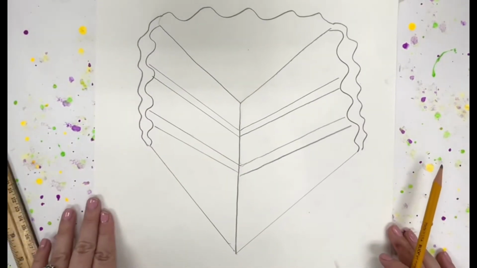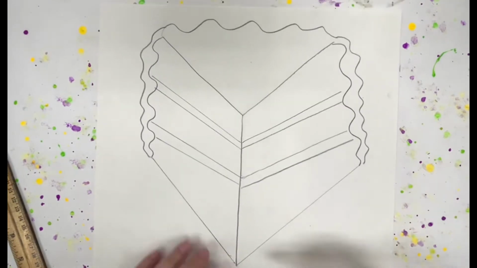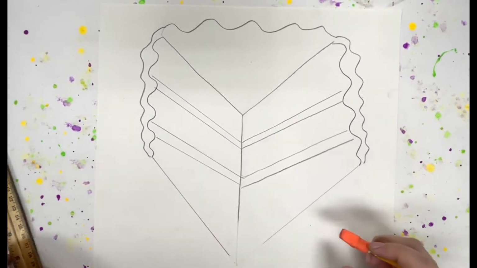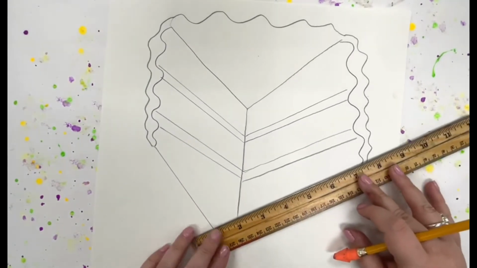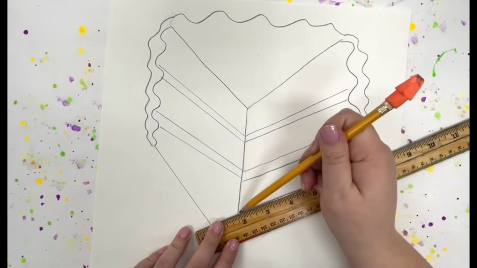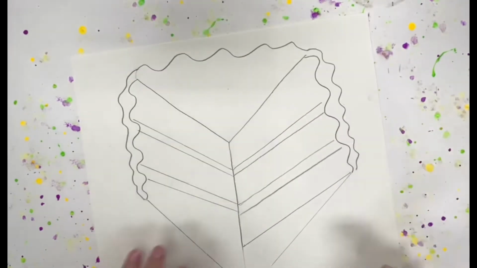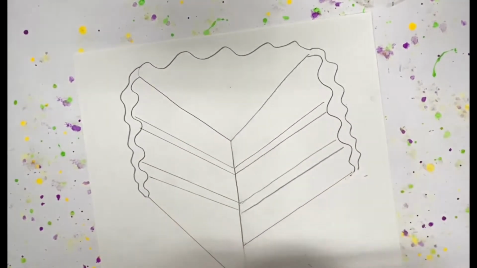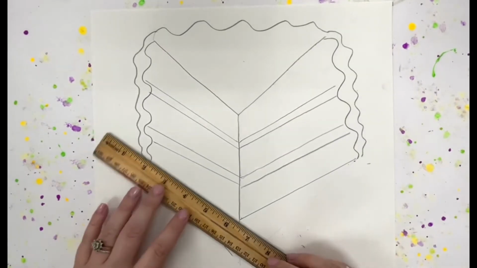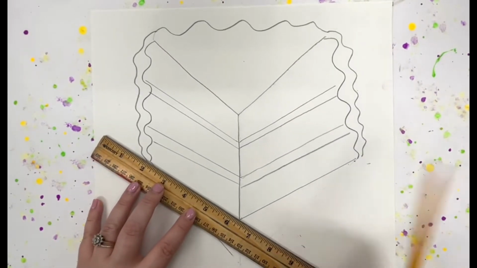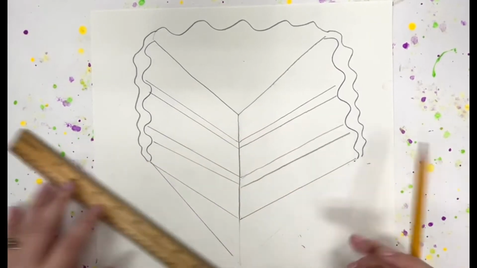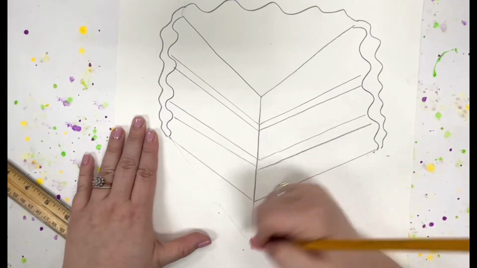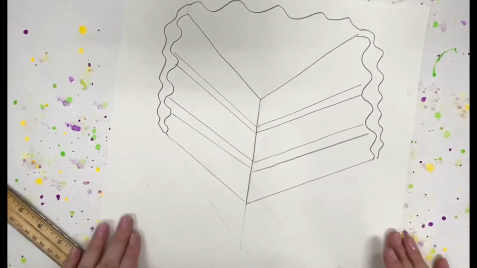Okay, so here is my cake. I actually think I made it a little bit long. So what I'm gonna do is I'm just gonna erase that and just make it a little shorter. Nice. I was having too much cake at the bottom. There we go. So here is my slice of cake.